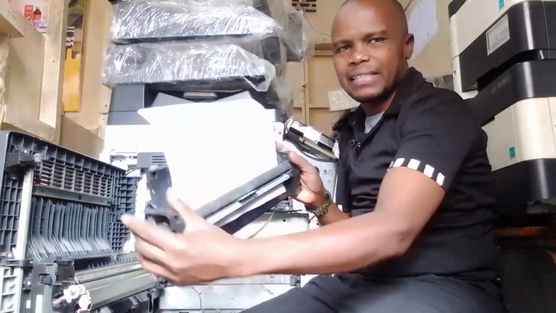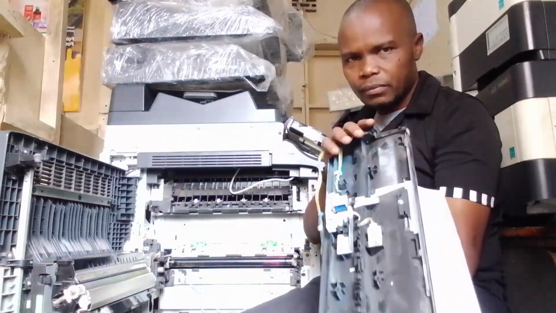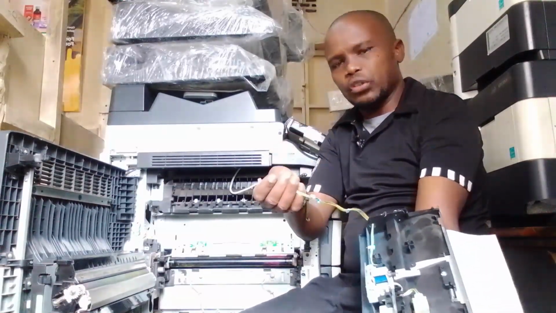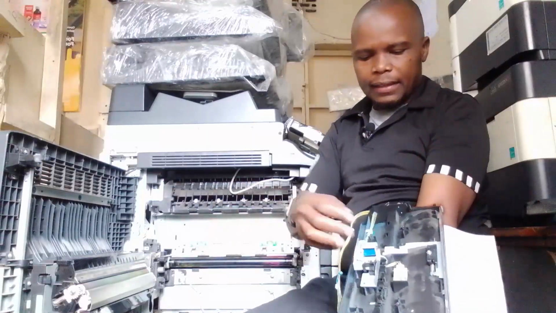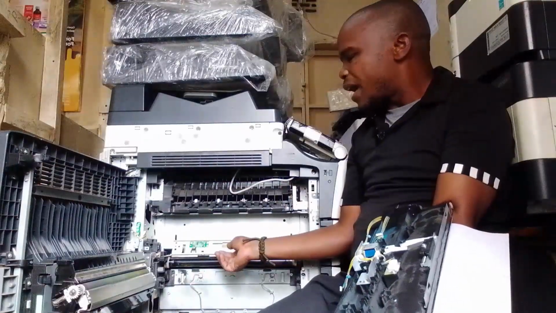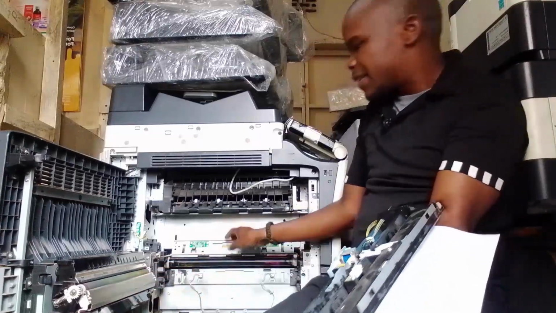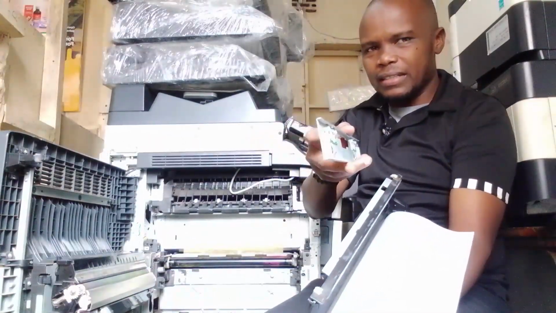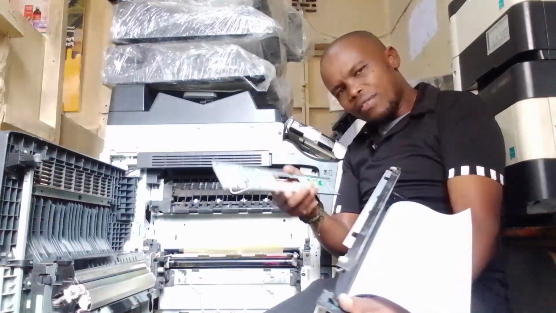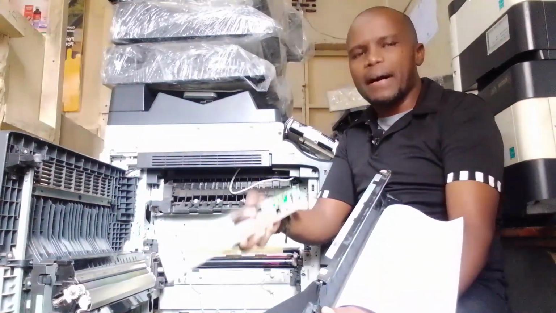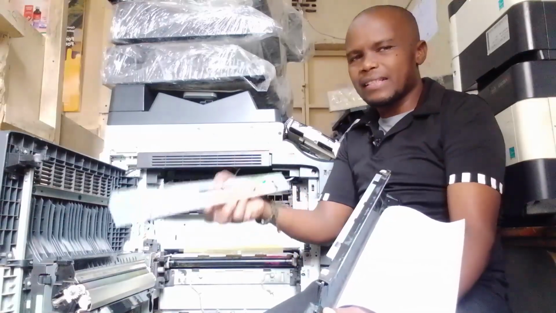Like for example, this is the registration unit, having these cables which connect to the expansion board, and then it has the solenoid. It has this board over here. Then we have also the secondary registration unit here. This is the secondary registration unit, and the work of this registration unit, as I'm saying, is to direct the paper. It is the one which directs the paper.